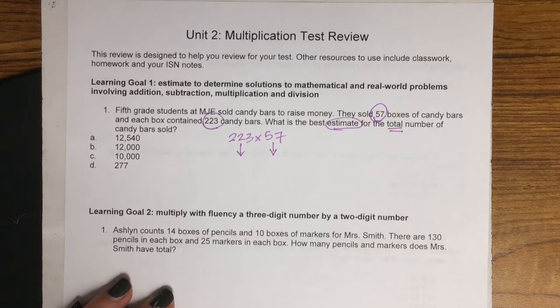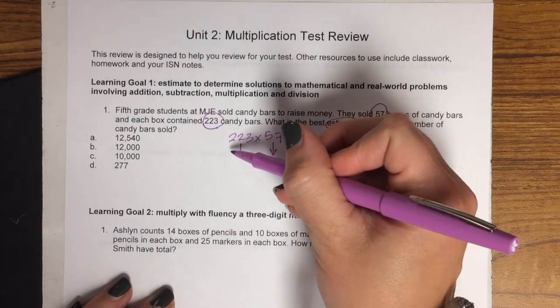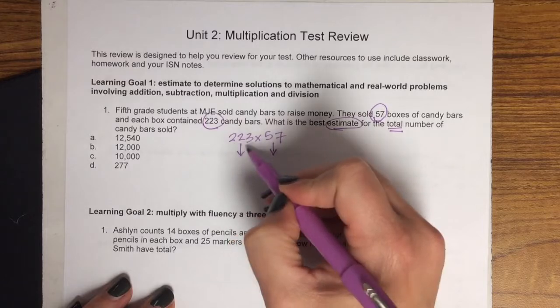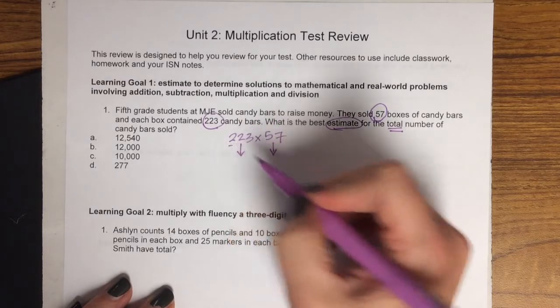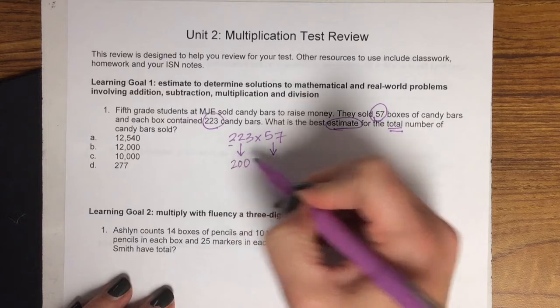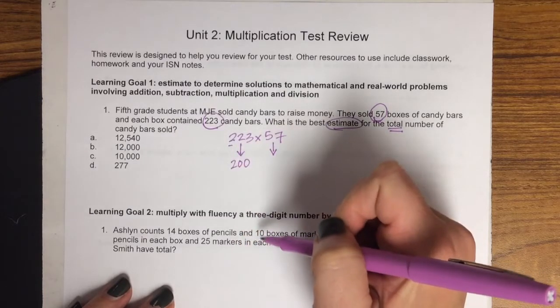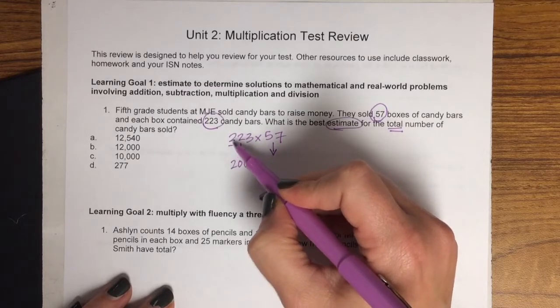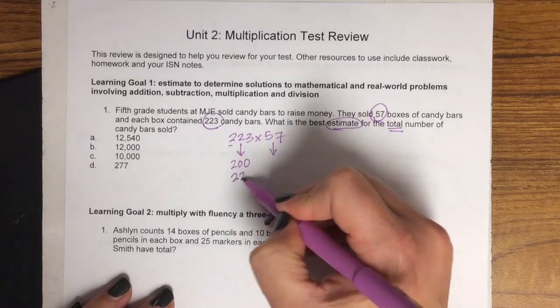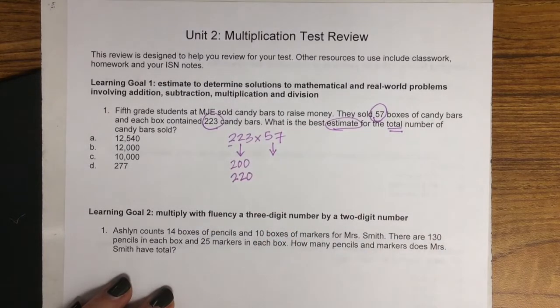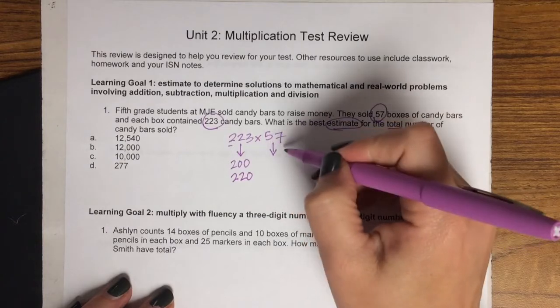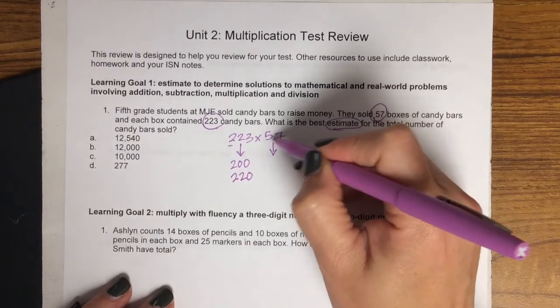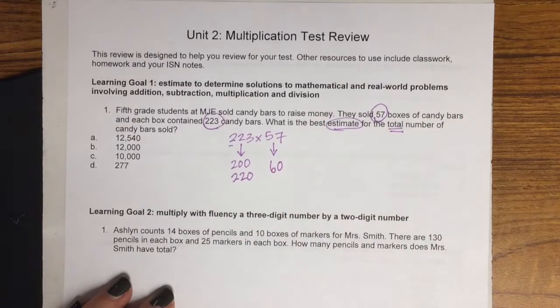In step 1, once we identify the numbers, we're going to come up with all the possibilities those numbers could be estimated to. So if a number goes to the hundreds, I'm going to think about what is the closest hundred. In this case, for 223, it would be 200, because the 2 would leave this 2 alone. And I'm also going to think about the tens place as well. So 223 to the tens place would be 220. With 57, the only thing that remotely makes sense is rounding 57 to 60.